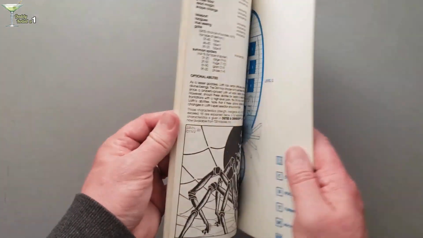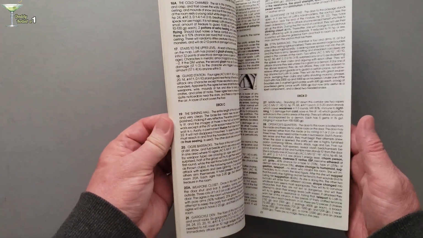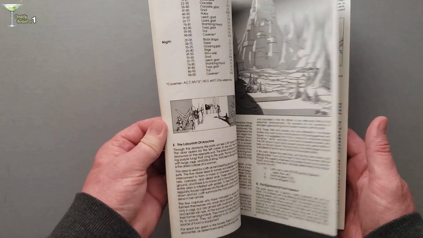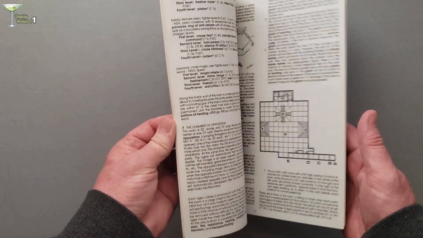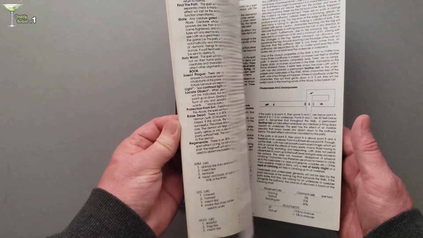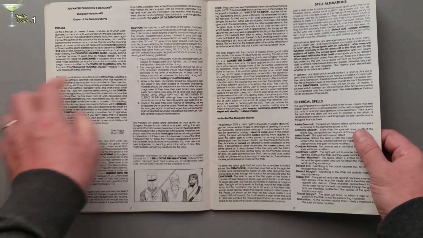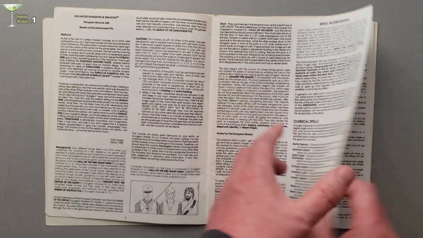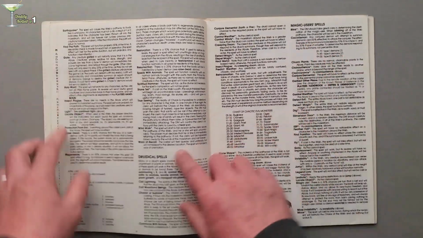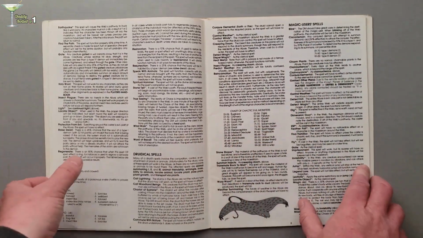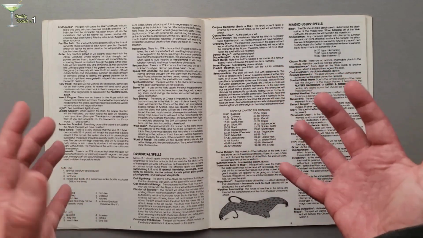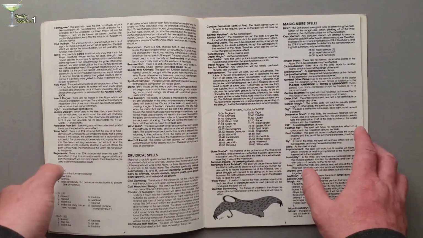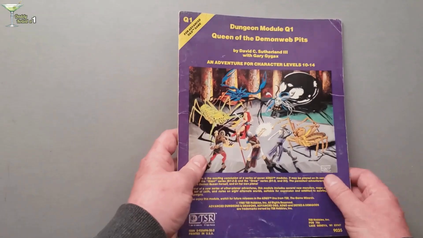What's interesting about this is it's a planar adventure. So the characters go to the abyss, and they have adventures there. And this goes into what happens when you're adventuring on the abyss, and how it alters things like your spells, your clerical spells, your magic user spells, and your druidical spells. So how adventuring on the plane affects that. This was very, very early on.